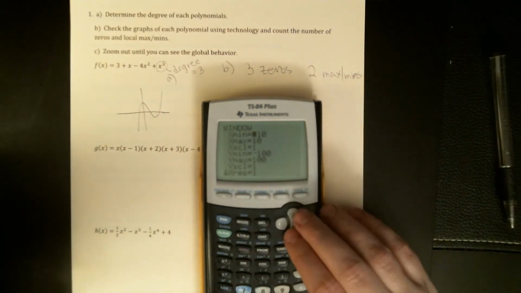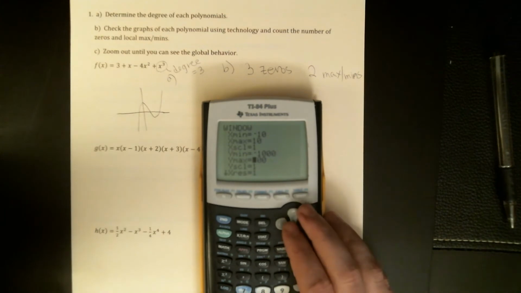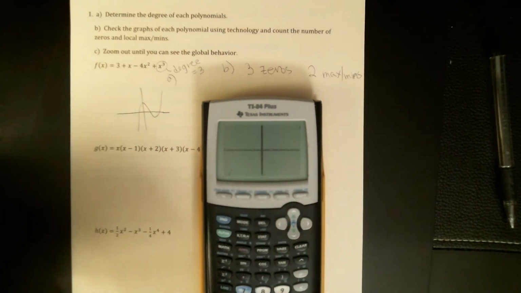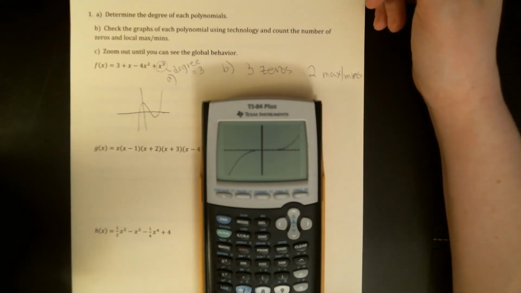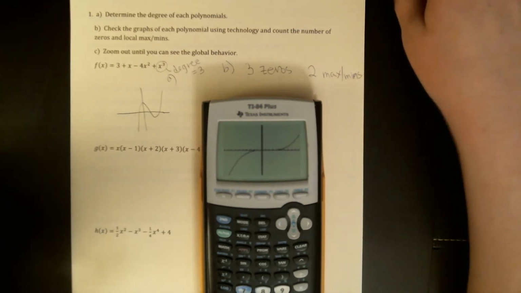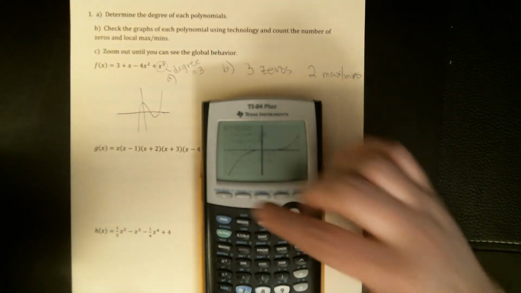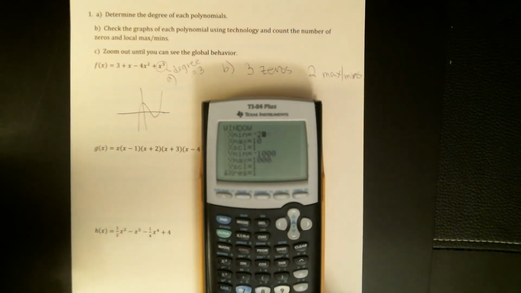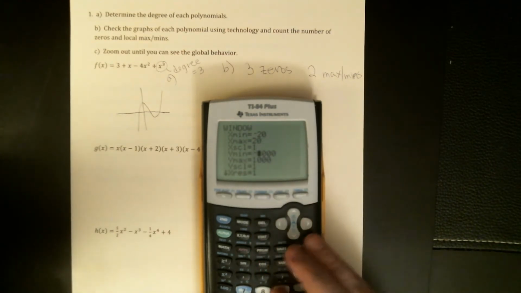I'm going to go a little more. Let's just tack on a 0. And really, even without being this far zoomed out, you can get an idea of what the global behavior is. I just want to make sure I zoom out to the point where you're not distracted by the zeros and the local maximums and minimums. Looks like I do want to adjust my x's just a little bit. Oops, negative 20 to 20.